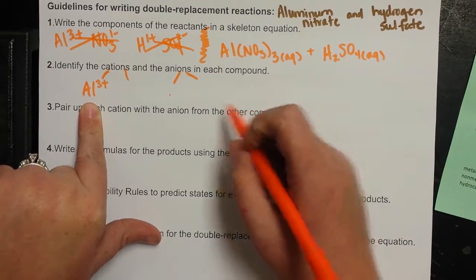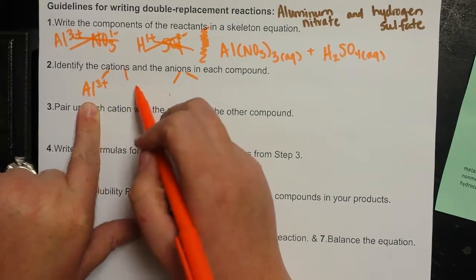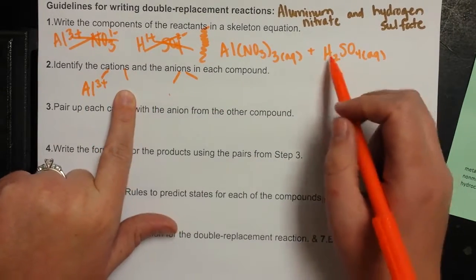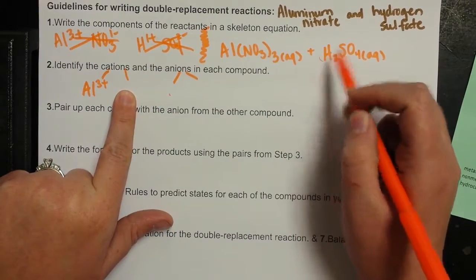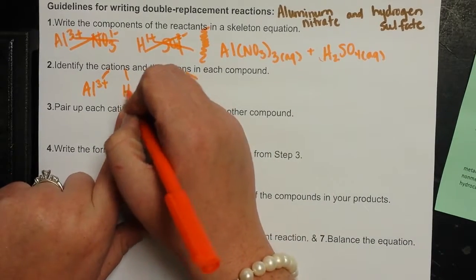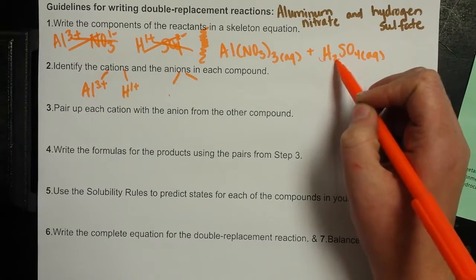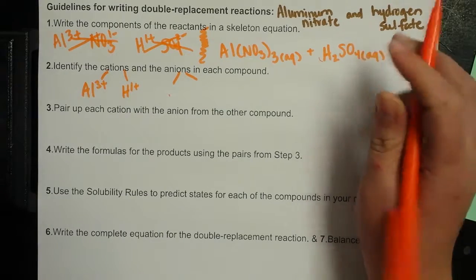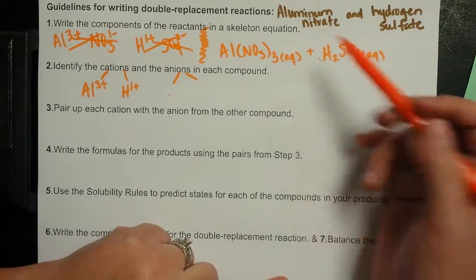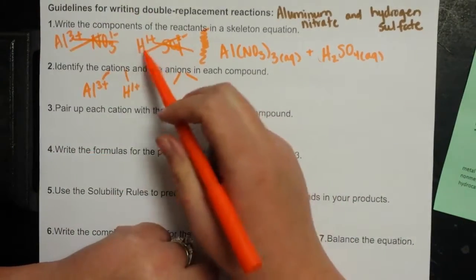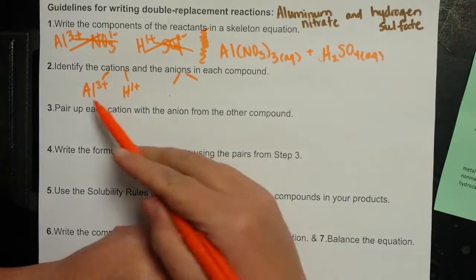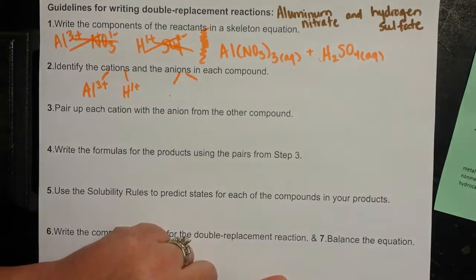You know nitrate is a 1-. So we've got Al3+. The cation from the other compound is going to be hydrogen with a 1+ charge. We've only got one of these sulfates, and that 2 came from sulfate, so the 1 that's understood came from hydrogen. But if hydrogen is an ion, it has to be 1+ if you're treating it like a cation. So these are our two cations.